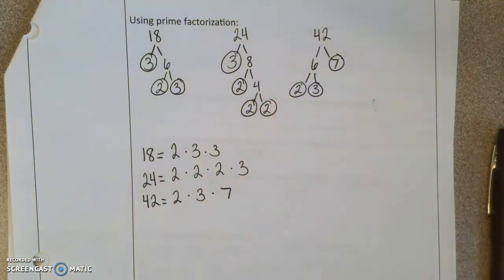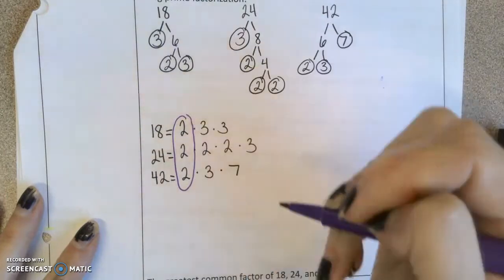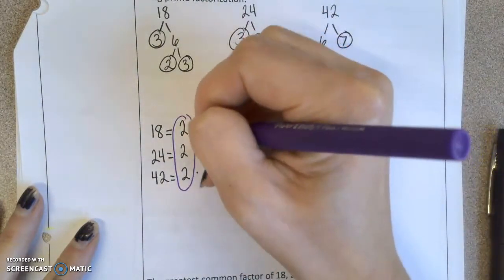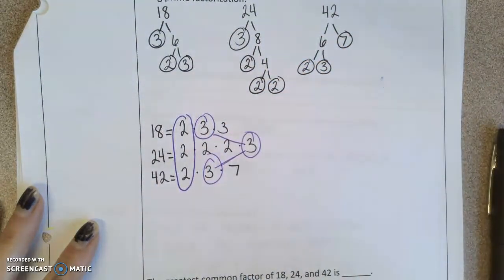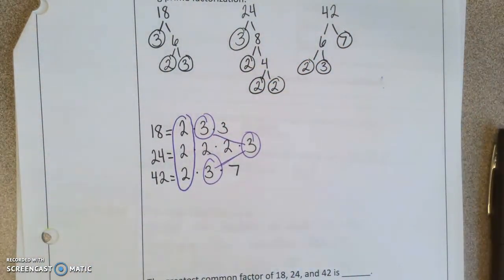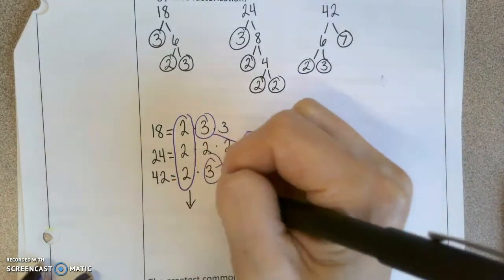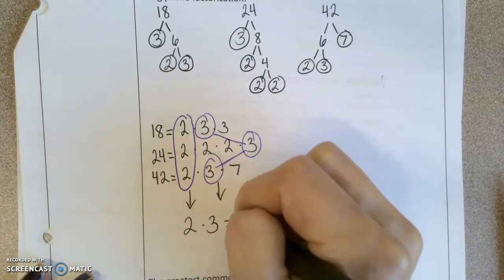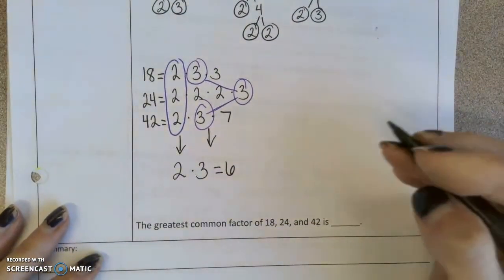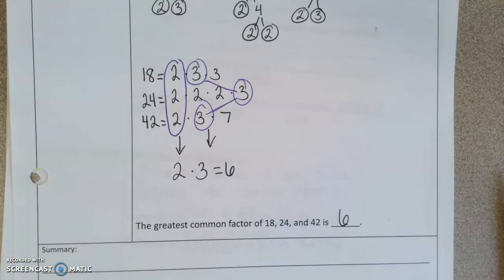We want to find the common prime factors. They each share a 2, and they also each have a 3. There's nothing else that all three have, so we're just going to take the product of 2 and 3, and just like with our first method, we should get 6. So the GCF of 18, 24, and 42 is 6.